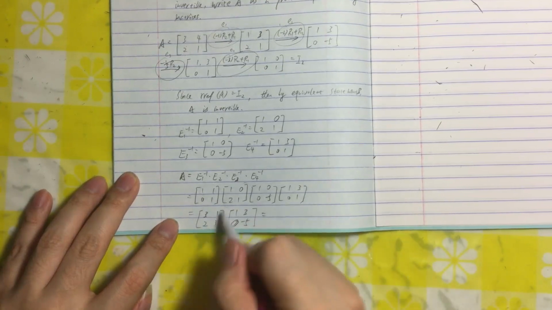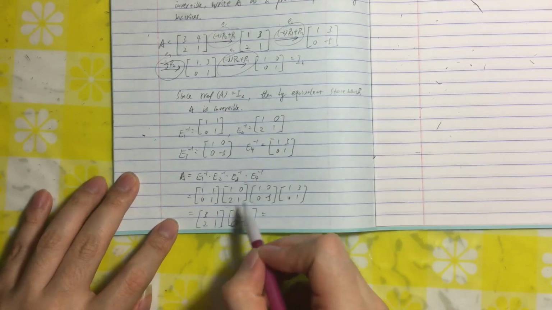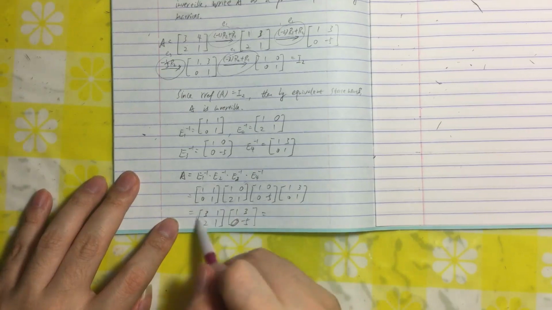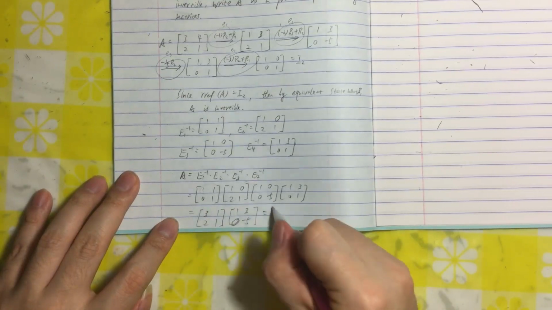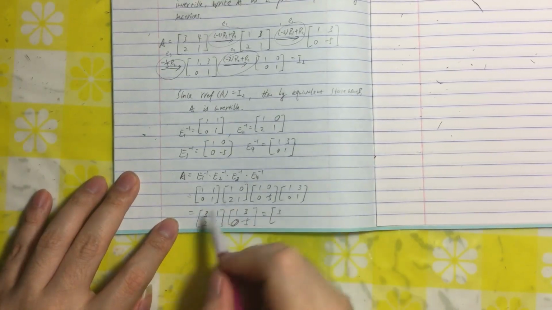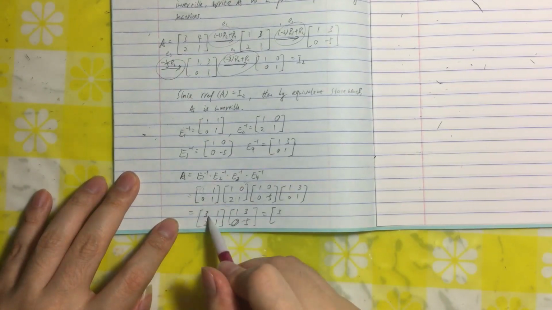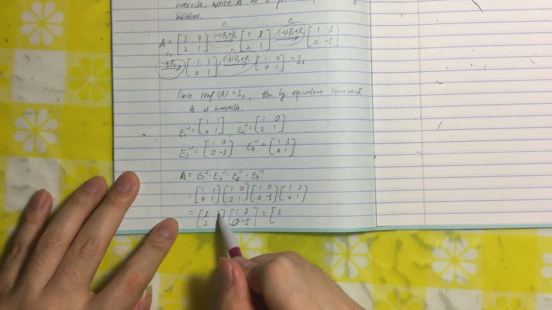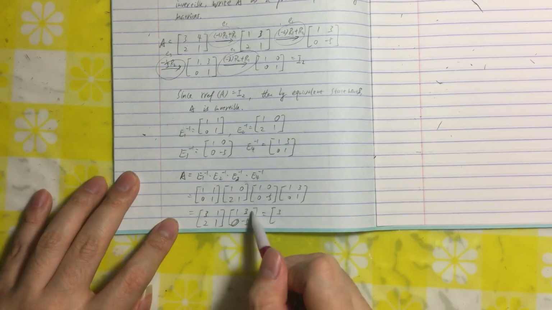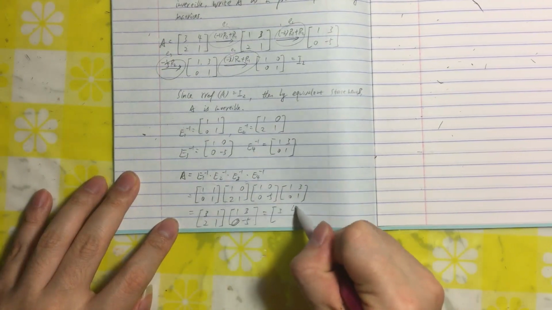Next, multiply these two matrices. Take row times column. Row times column, I get 3 times 3 is 9. Negative 5 times 1 is negative 5. 9 plus negative 5 is 4.